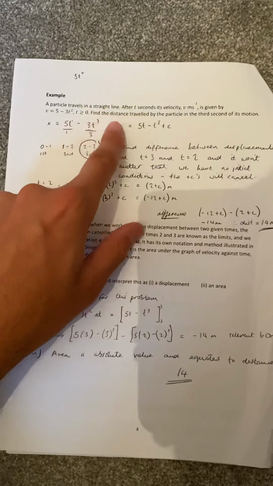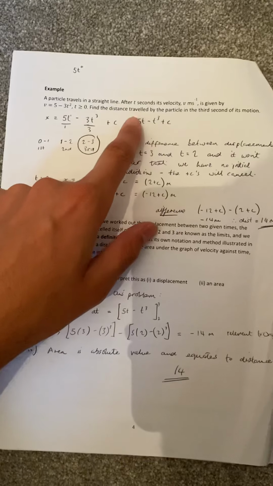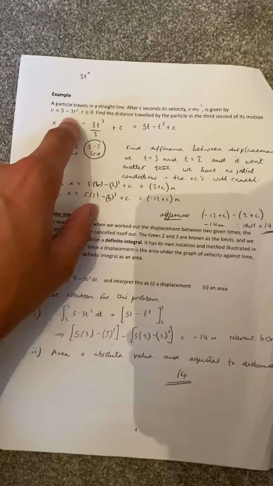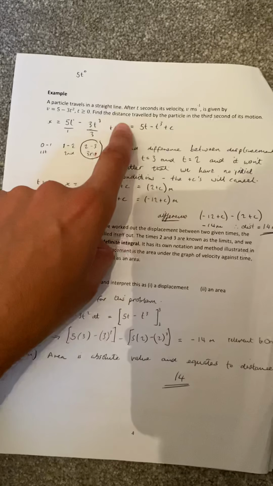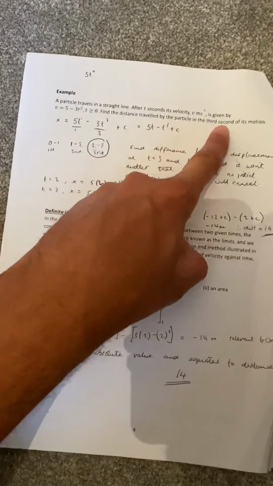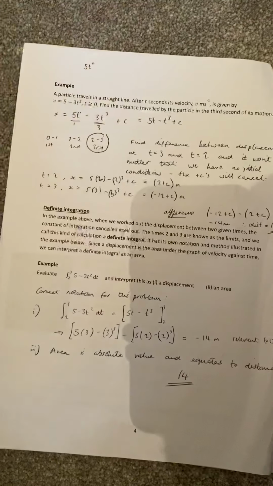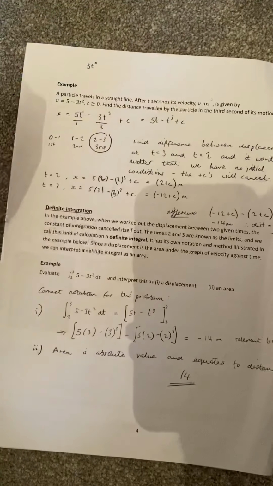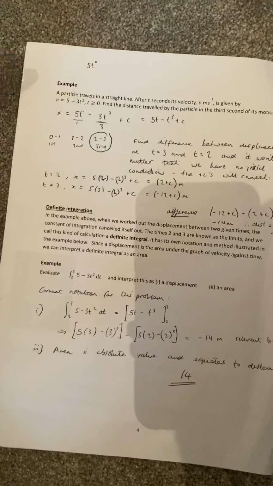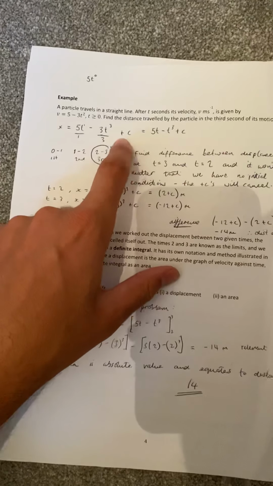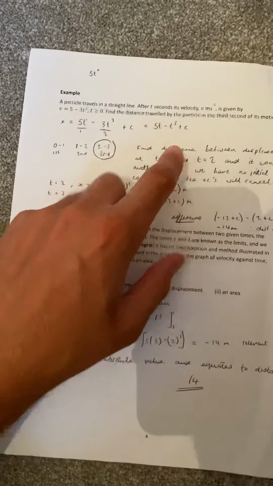A particle travels in a straight line. After t seconds, its velocity v is given by the equation here. Find the distance travelled by the particle in the third second of its motion. First of all, we've been given velocity and we're being asked about distance, so that's going to involve integrating velocity to get our expression for displacement. And that will be general in the first instance because we've got a plus c.